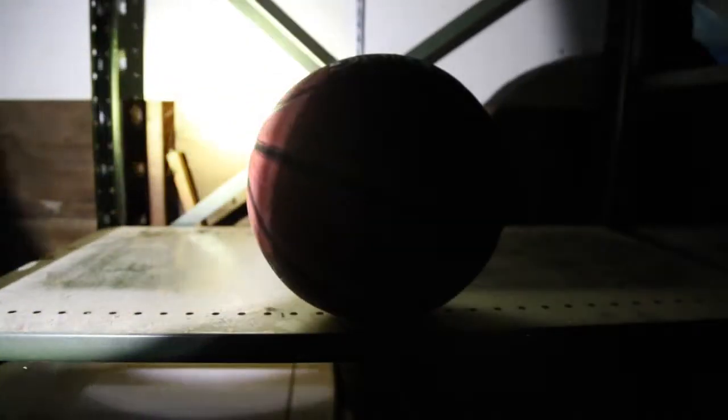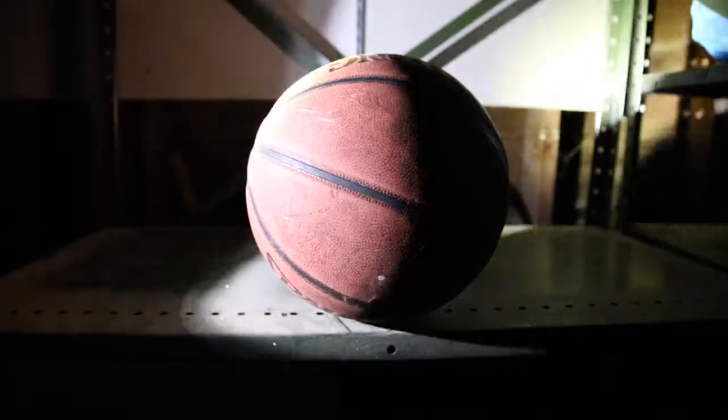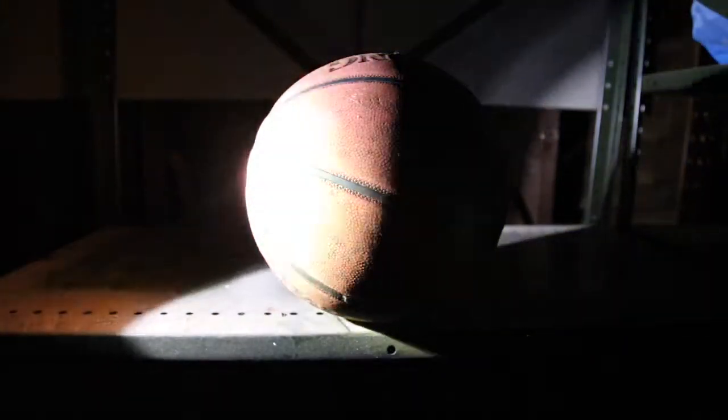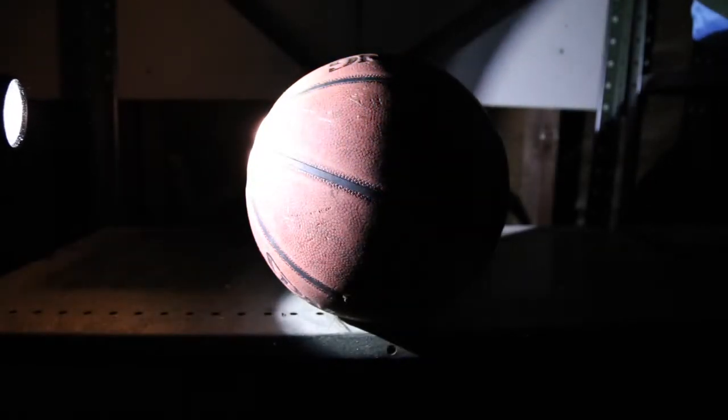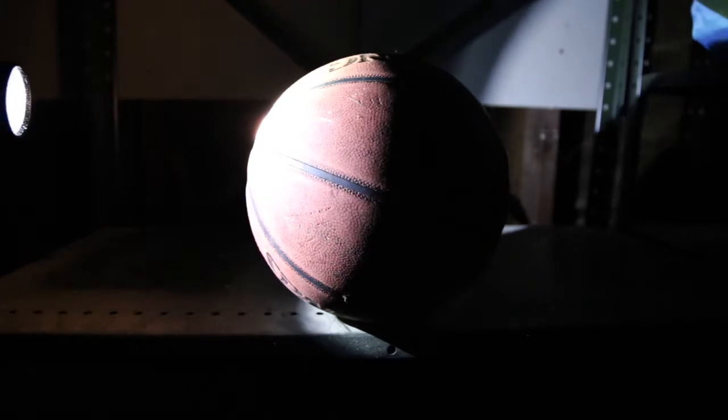In this video, I'd like to talk about lighting, in particular the direction of light in photographs. So I've got a basketball here, I'm in my garage, I shut the door to try to get it to be as dark as possible, and I'm going to shine my flashlight in different places on the basketball so you can see what happens.